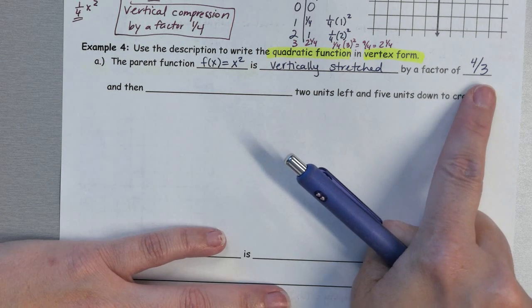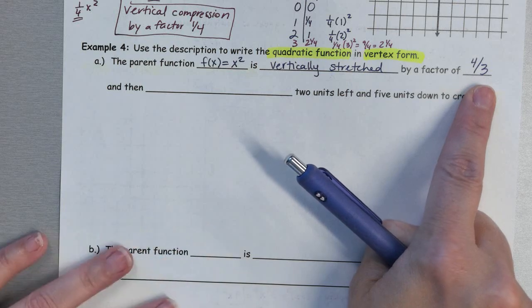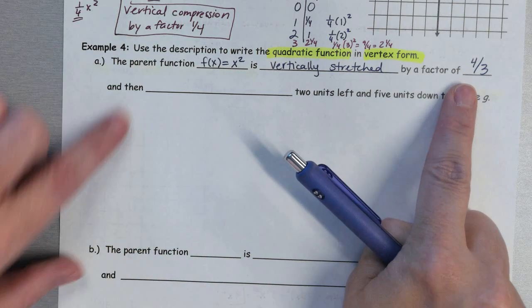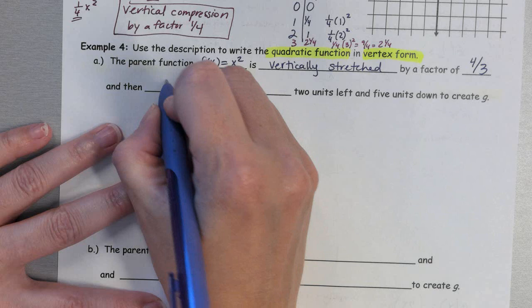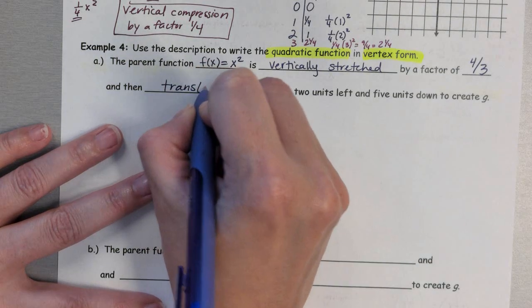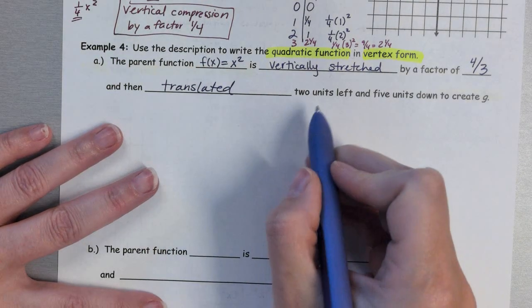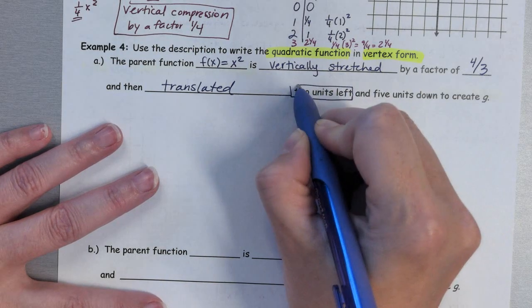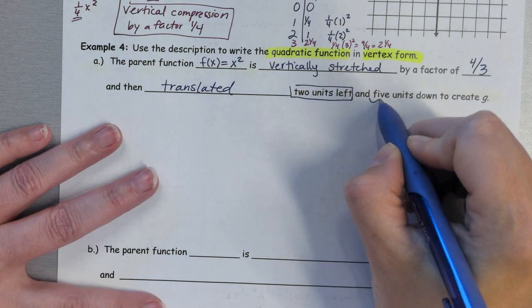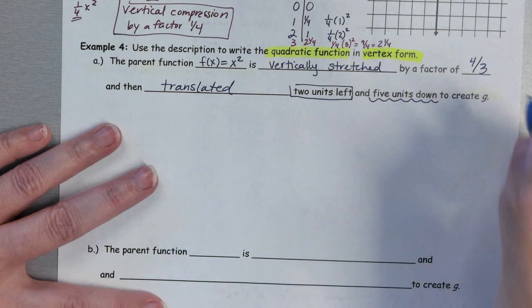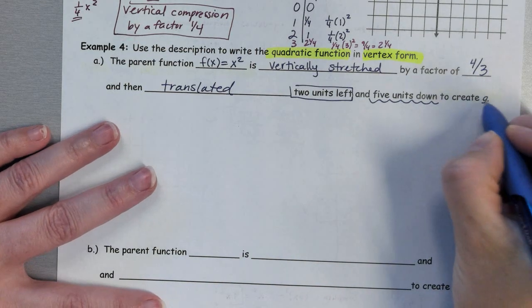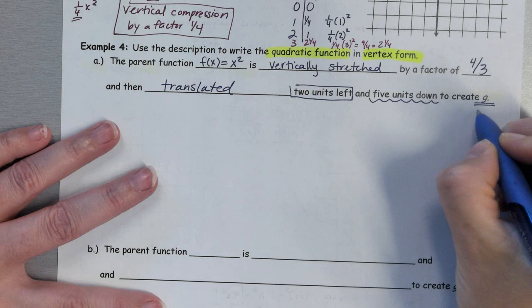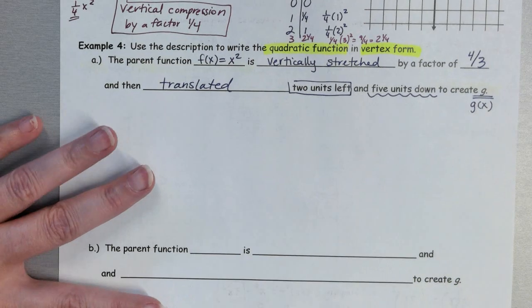What's special about this fraction? Yeah, Julianne? Yeah, it's greater than 1. Okay, so it's vertically stretched by a factor of 4/3, and then it is translated, and I'm going to box in these key terms here. Then it's translated 2 units left and 5 units down to create g. Okay, so that means I'm going to be using g of x equals.